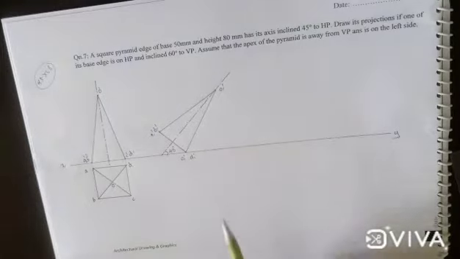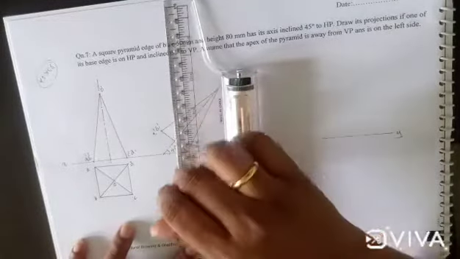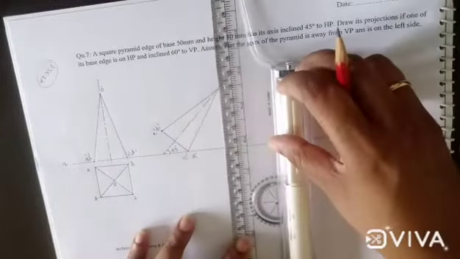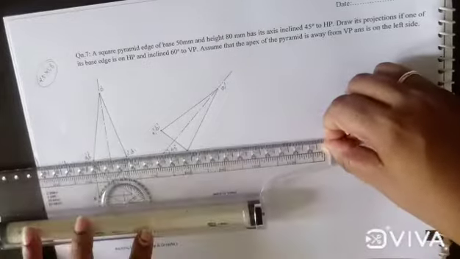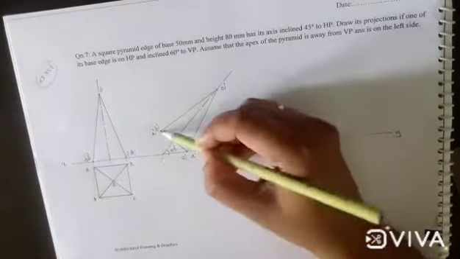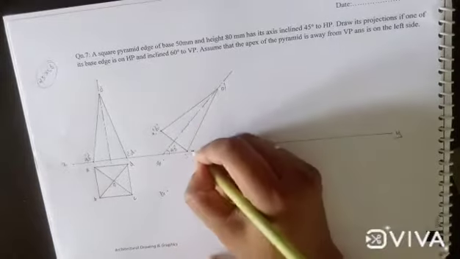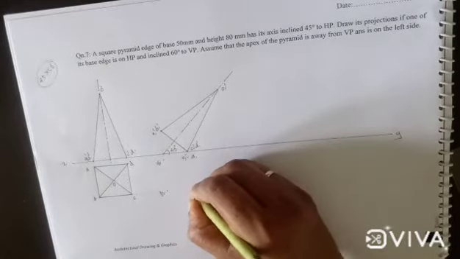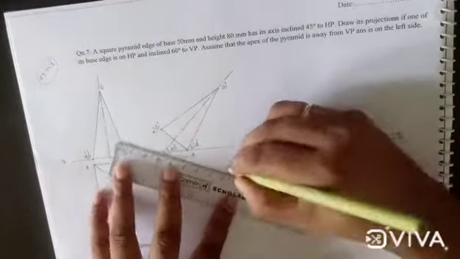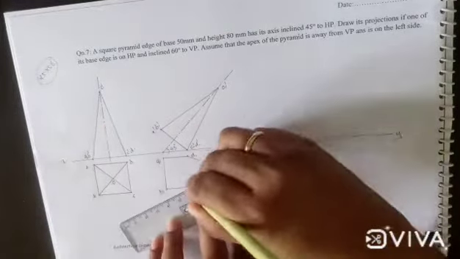Now we have to draw the plan. Okay, so when we see it from the top, we'll be seeing the triangular face AOB, and the edge DO and CO will also be visible, whereas the edge C and D is invisible, or it is hidden.